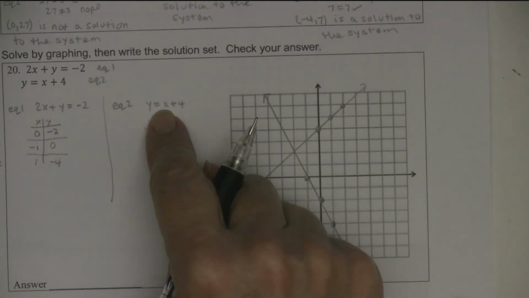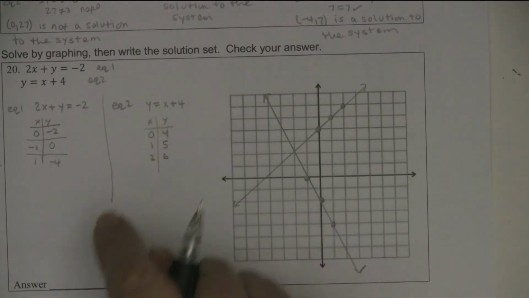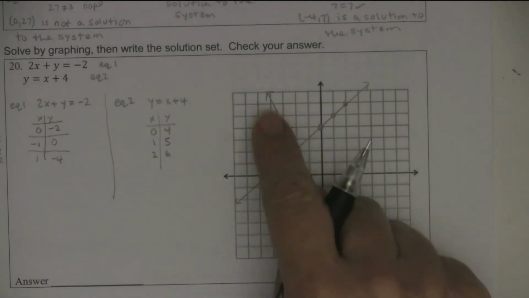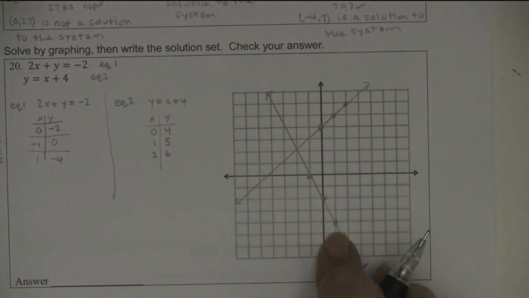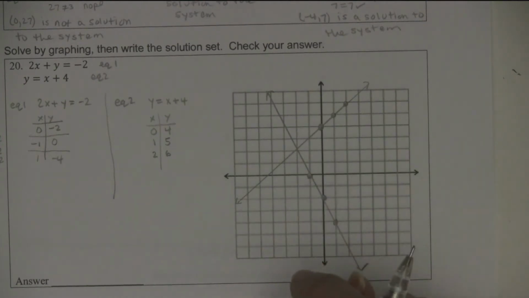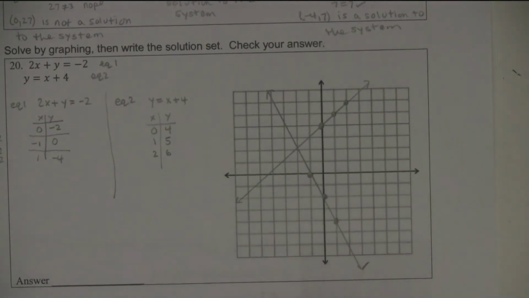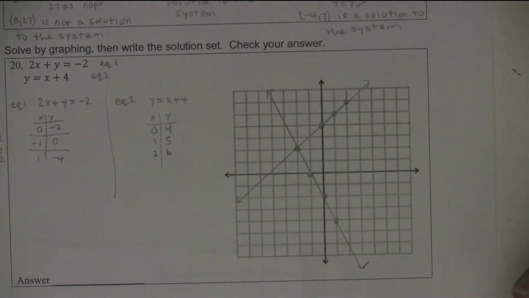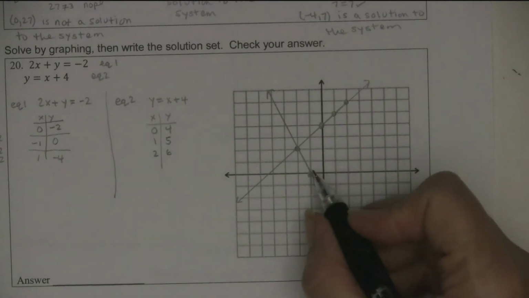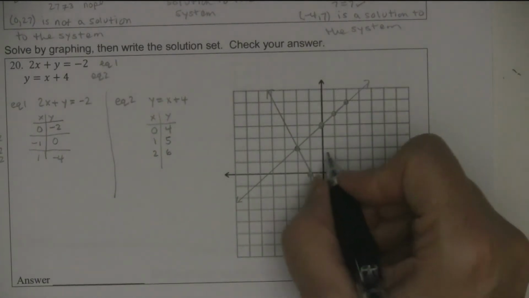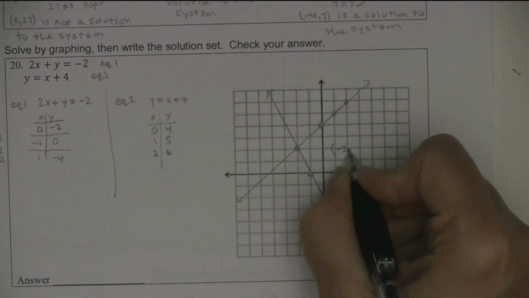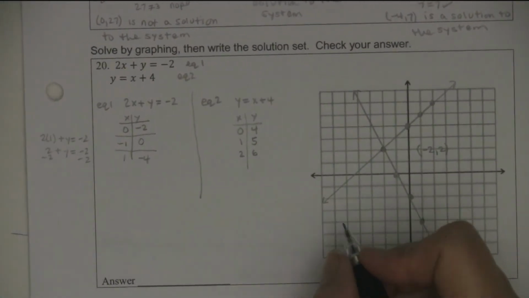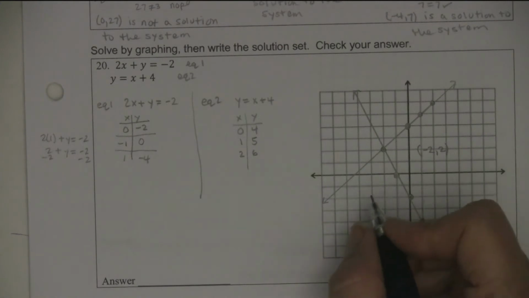So if I want the solution to the system, I'm looking for a point that solves this line and a point that solves this line. In other words, I'm looking for a point that's on both lines, right? And you can see it's right where they cross right here, right? And that certainly looks like the ordered pair -2, 2. Do you guys agree? That's what that looks like. -2, 2. And I want to make sure that I'm right on that and that there is no mistake.